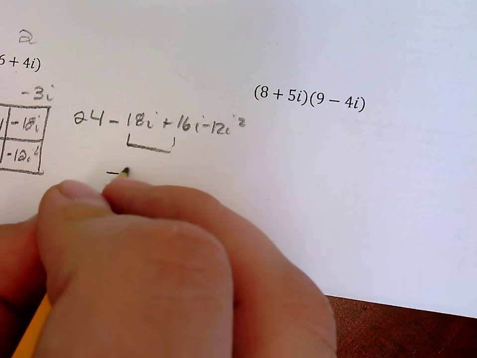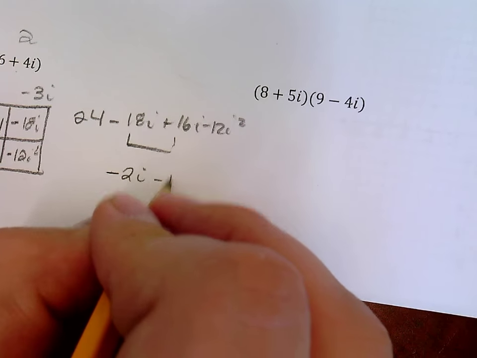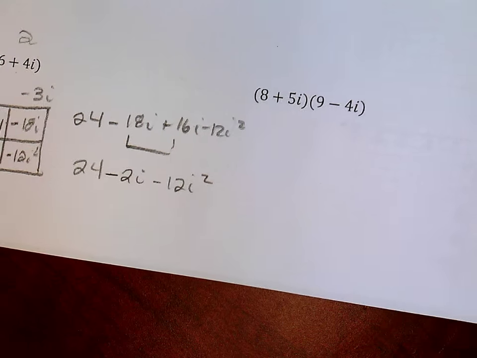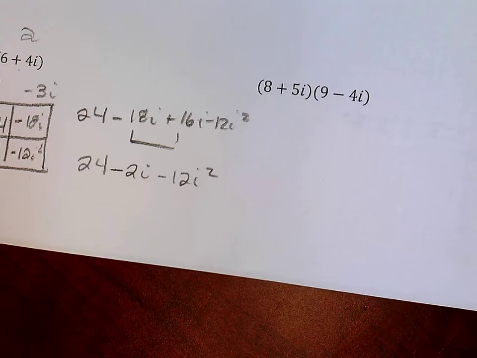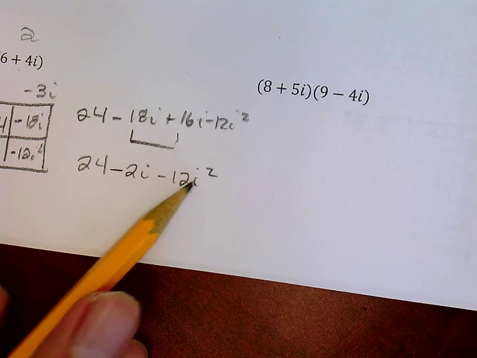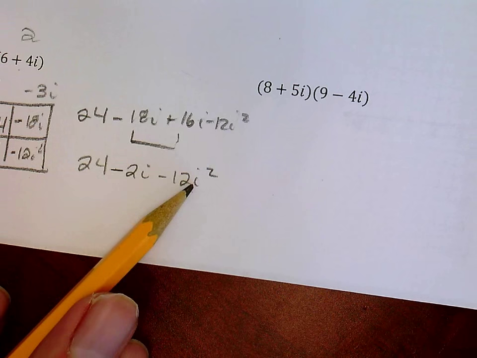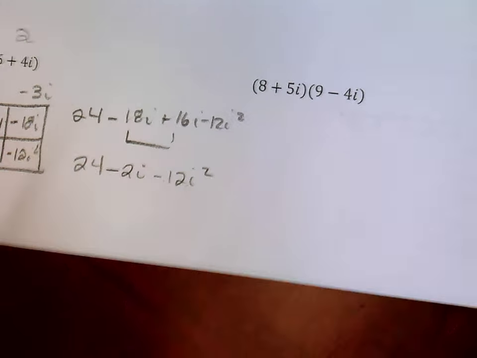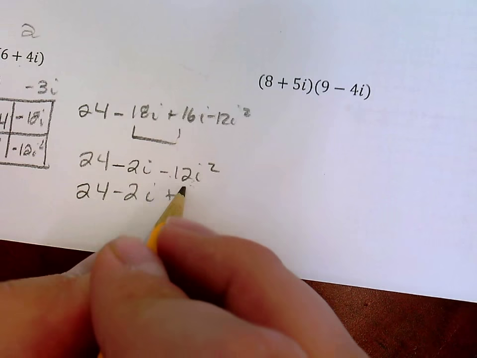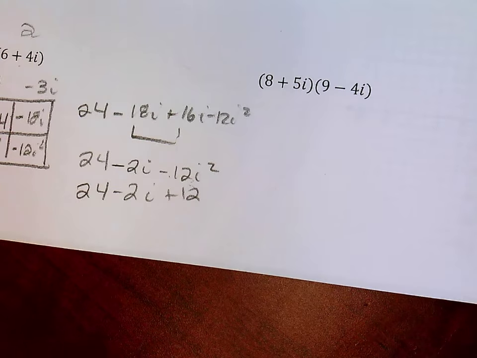This gives me negative 2i minus 12i squared and 24. Then we have to notice one thing: we still have an i squared. Remember, that's a negative 1. So we're going to end up with negative 1 times negative 12, which will give me a positive 12, and the i squared goes away.